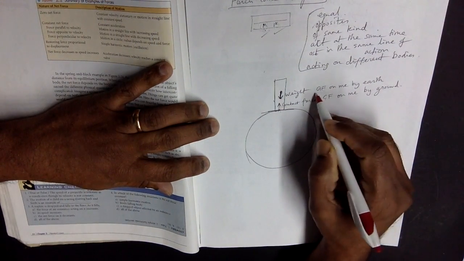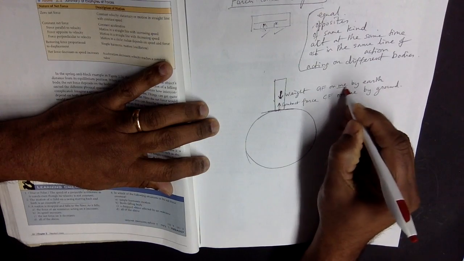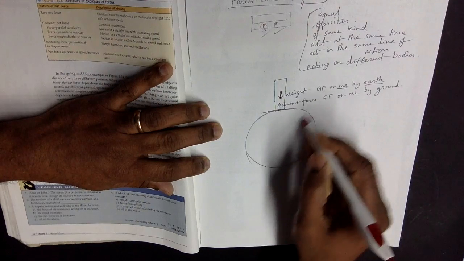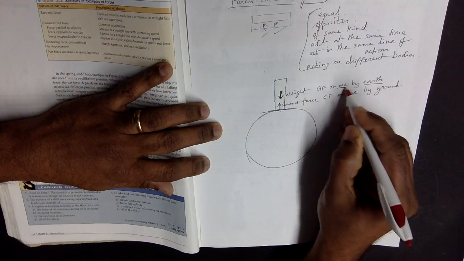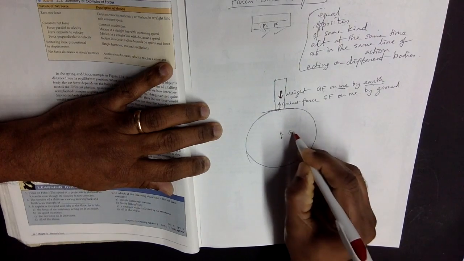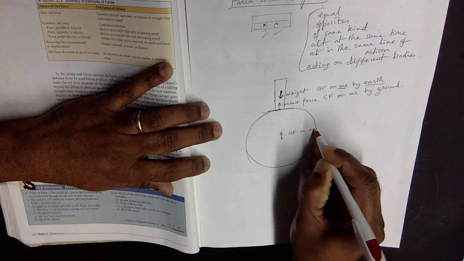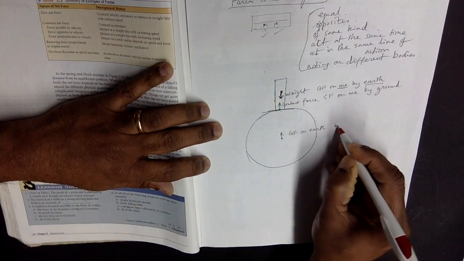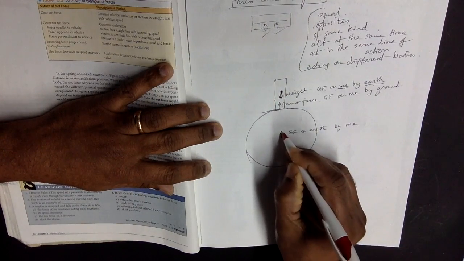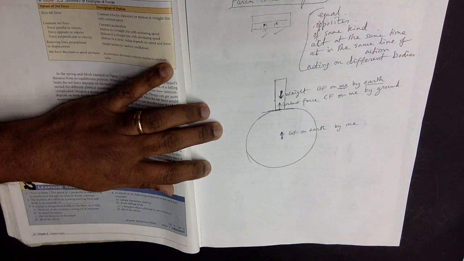So to find the pair is very easy. All you do is just change this word and this word, flip it. That will get you gravitational force on Earth by me, which is going to be acting here. So this is a gravitational force on Earth by me. And these are the pairs. This one and this one are pairs.